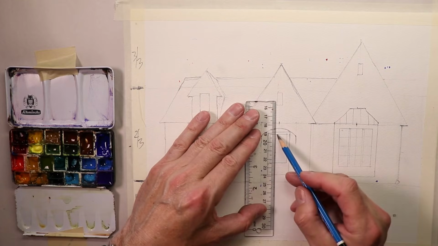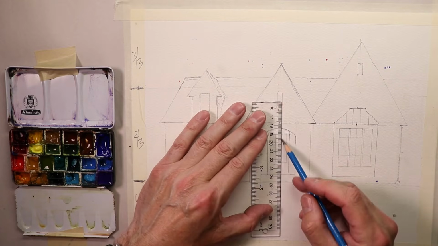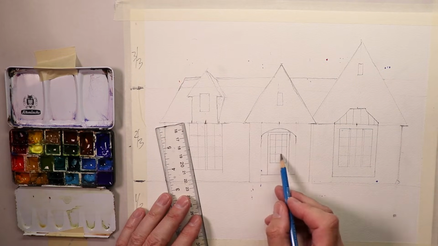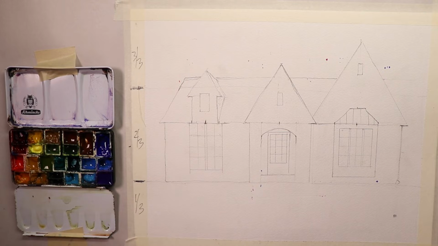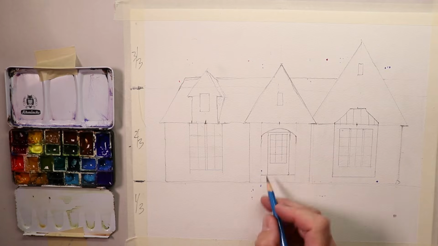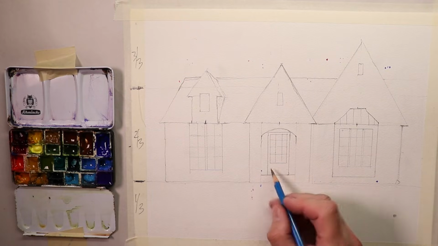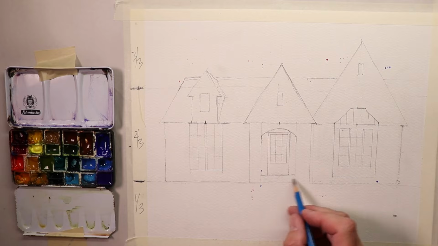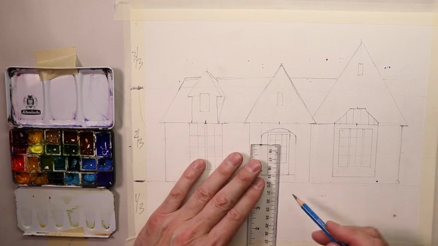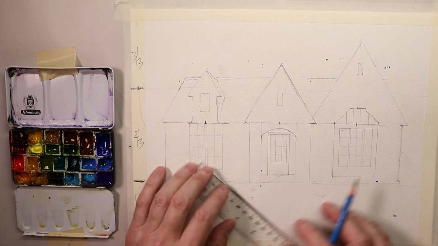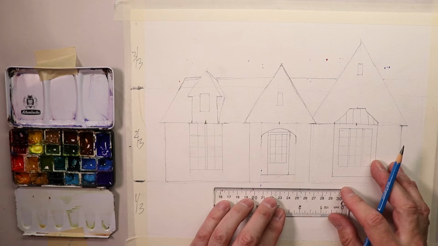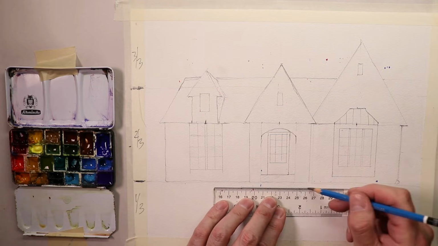And then we'll do the same thing, halfway, halfway, halfway. And there we go. So we got our wood door in there, and then we have some concrete or stone. And then we're going to come out this way and make our platform, like so.